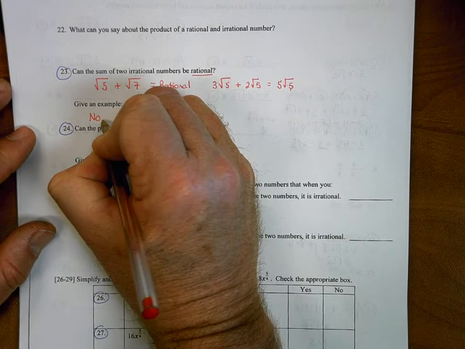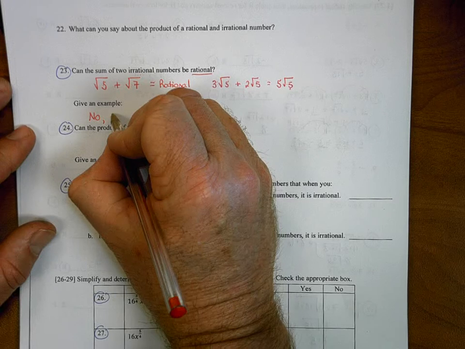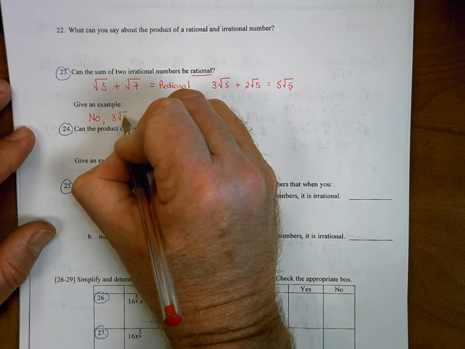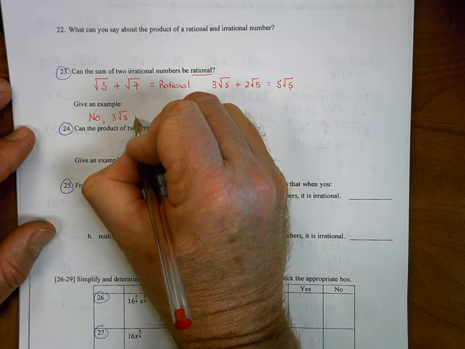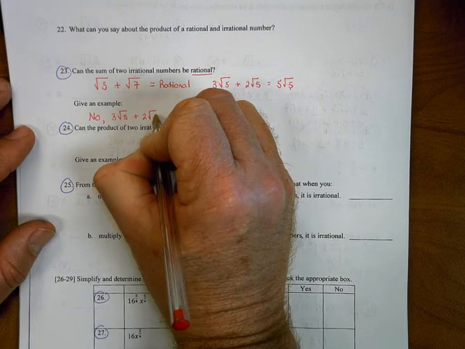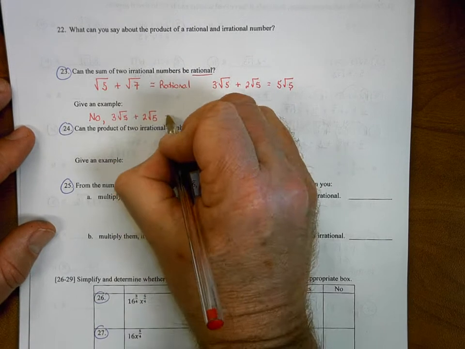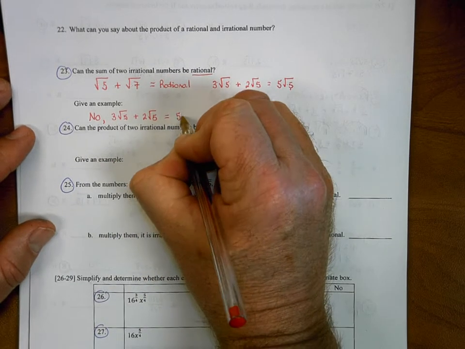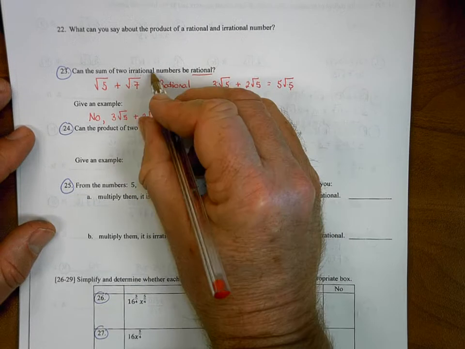No. Okay, here's an example. 3 square root 5, which is irrational, plus 2 square root 5, which is also irrational. Well, that equals 5 square root 5, which is irrational.